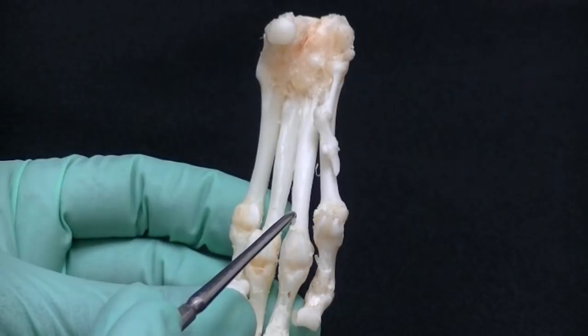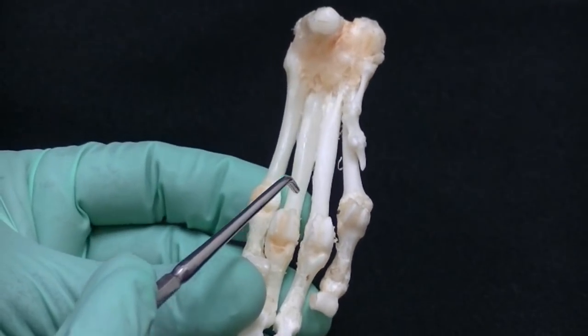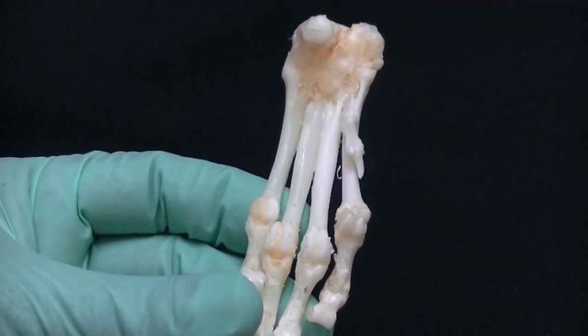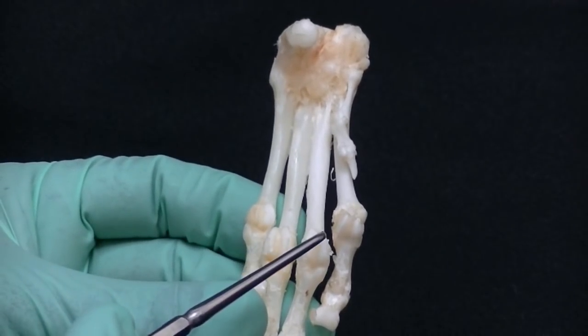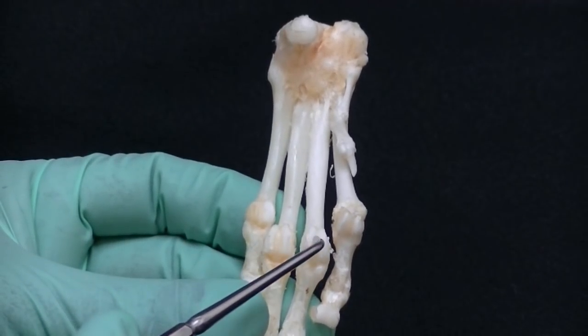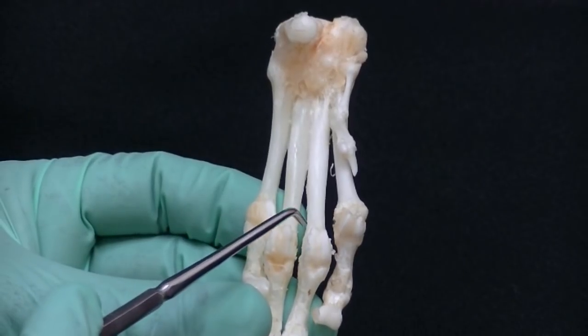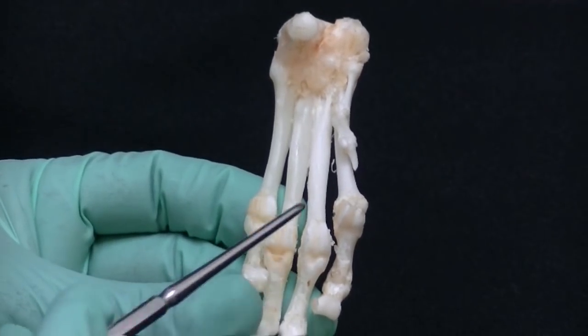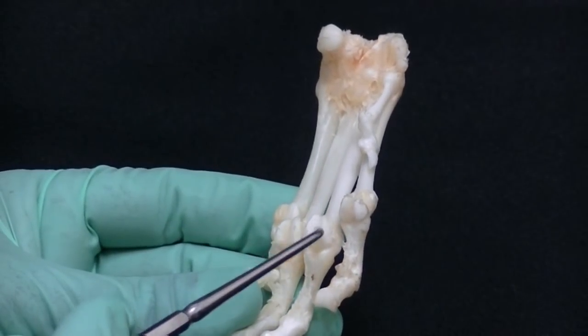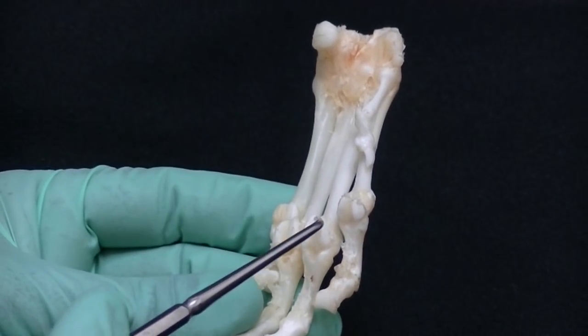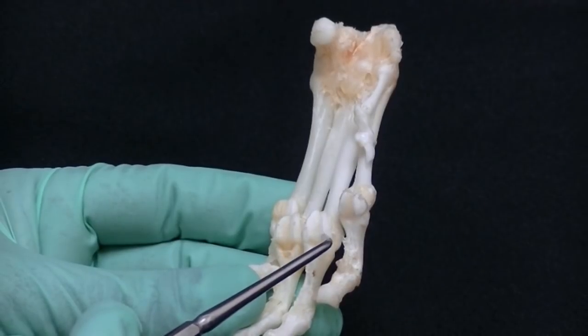As we come slightly below that, we are still looking at the palmar view of the manus or skeleton of the manus. We can see the 2 smaller bones located at the junction of metacarpal bone and the proximal phalanx. Those 2 smaller sesamoid bones are the proximal sesamoid bones.